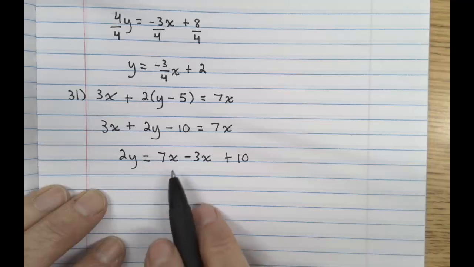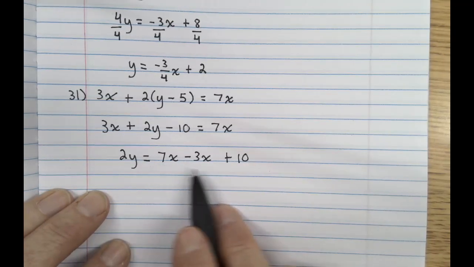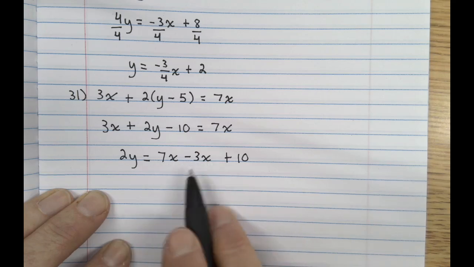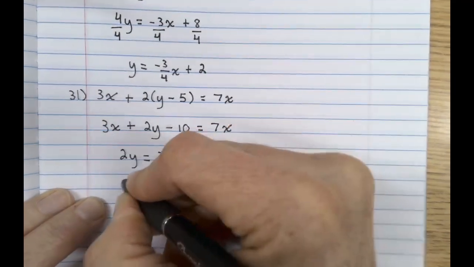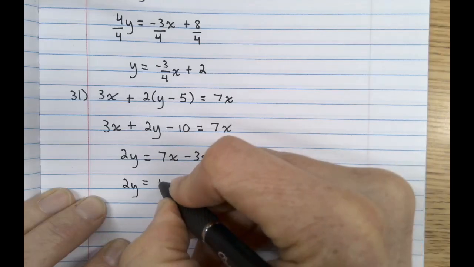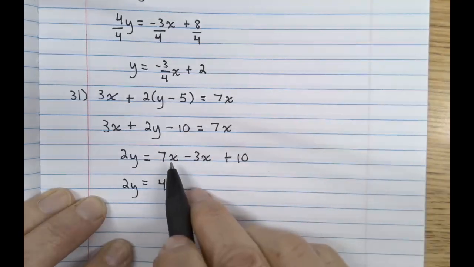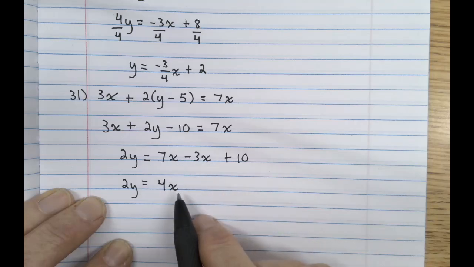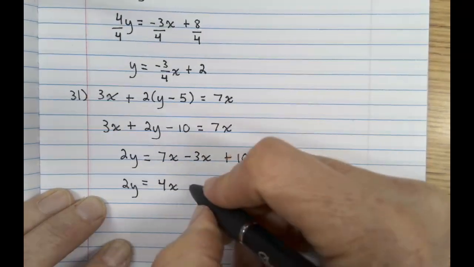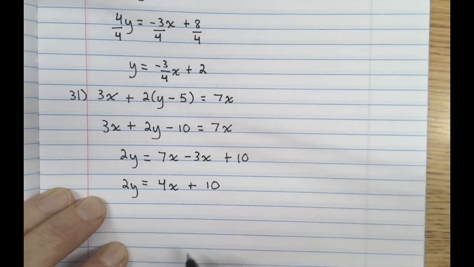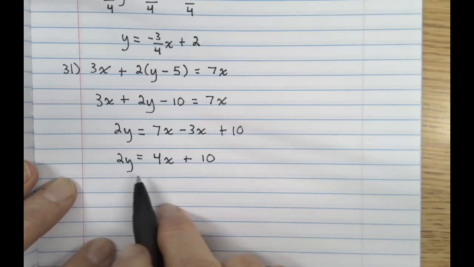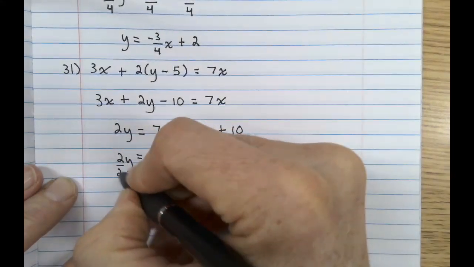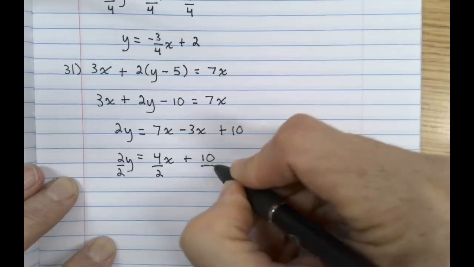Now here's something else that's interesting though. We can simplify this. These are like terms. These are both x's. So what we can do is combine them, and now I've got 2y equals 4x plus 10. If I have 7 x's and I subtract 3 x's from them, I will have 4 x's left. Y is still not completely isolated yet. I still have the 2 clinging to the y, so I divide everything by 2.